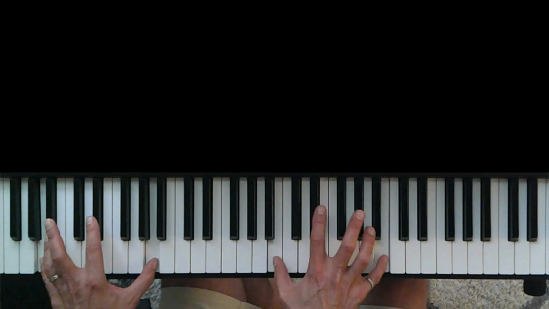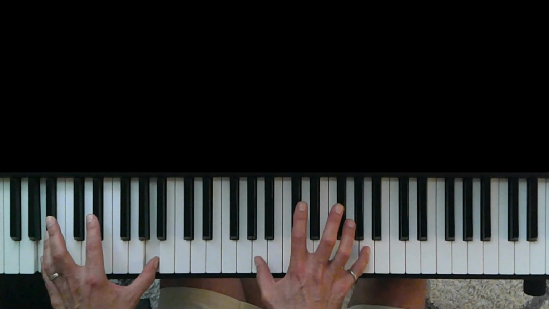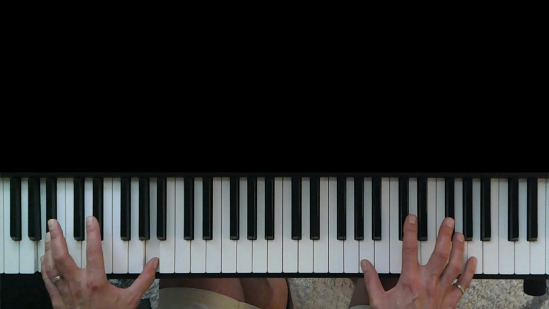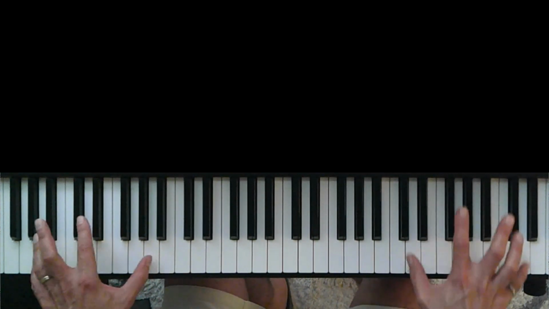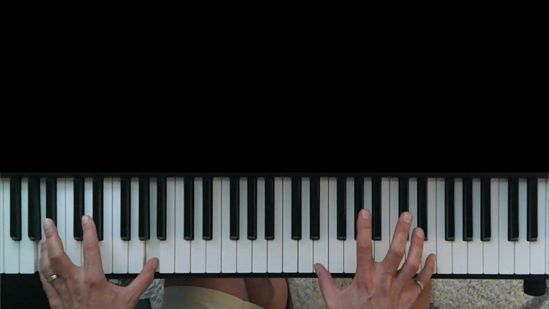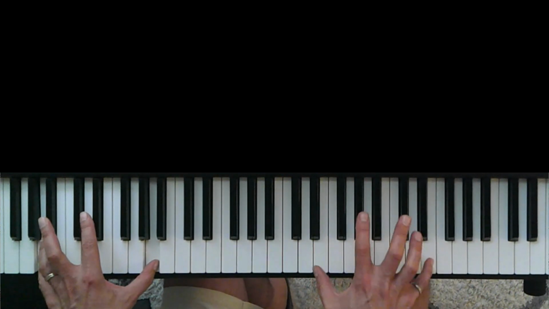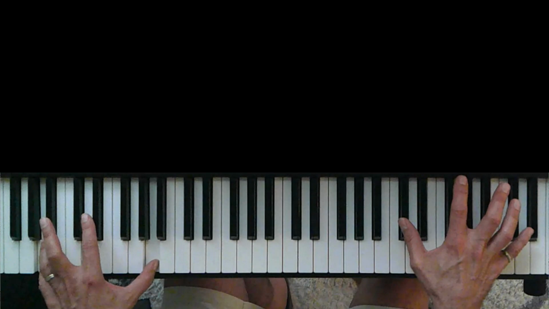So we could play it down here. Or we could move the whole thing up like here. So as you work with different keys, you're going to have to find that maybe you have to shift it up, maybe you have to actually shift it down when you're transposing.